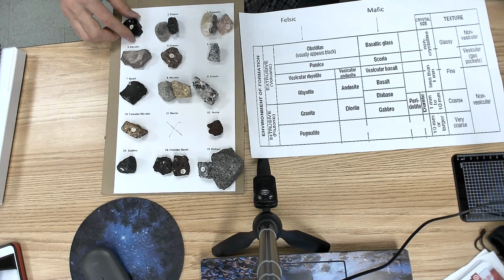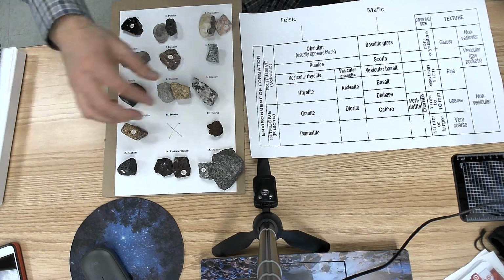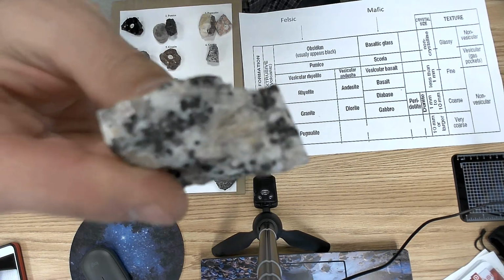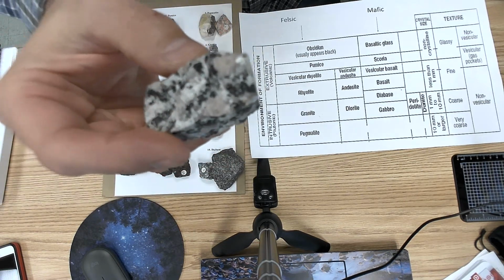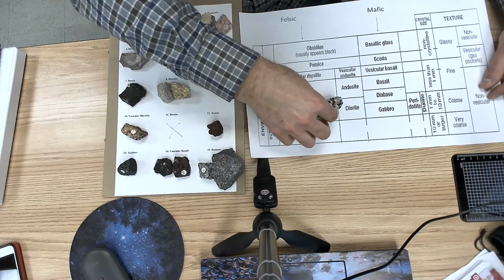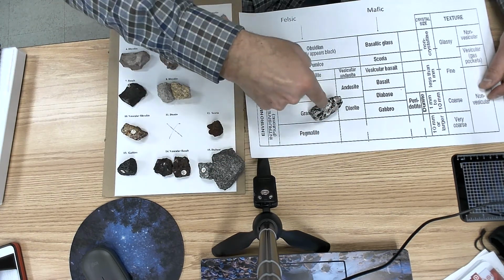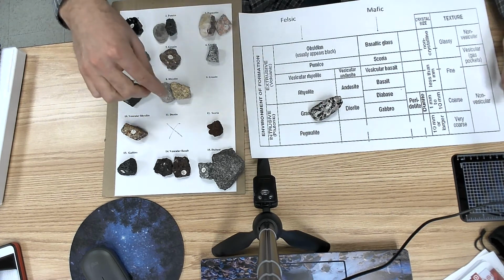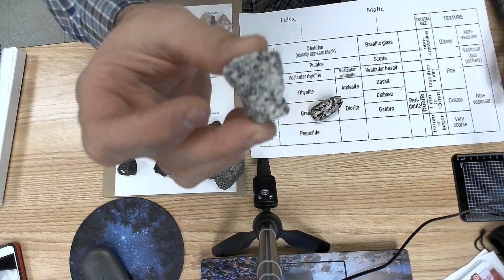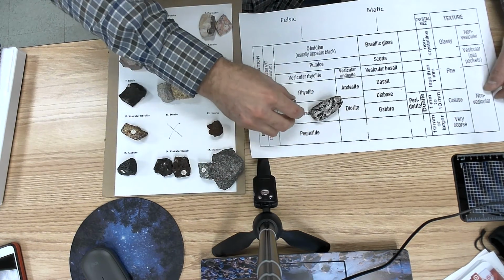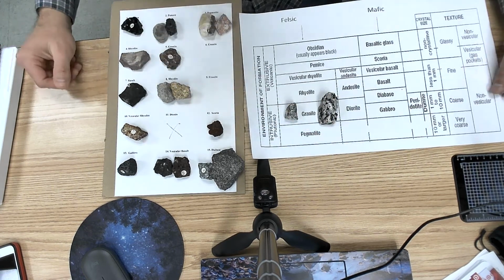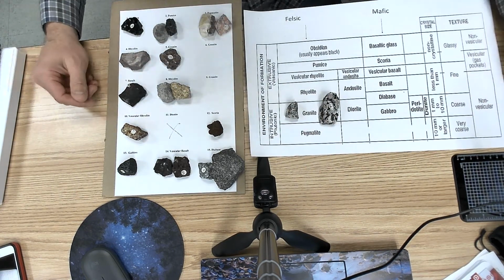Let's start off with something simple, which are these little pieces of granite right here. Notice the crystals definitely are large here, which makes it a coarse igneous rock. Granites are right here. Notice that it is mostly light colored minerals inside the granite as well. Here's another piece of granite. Again, bigger crystals, light color. So granite is felsic and coarse in terms of texture.